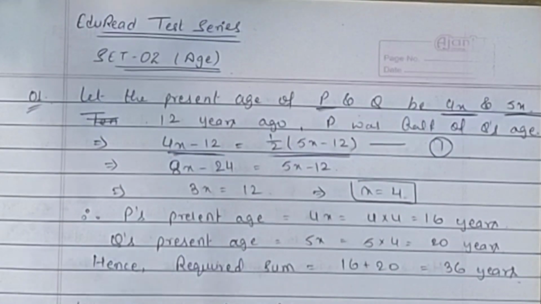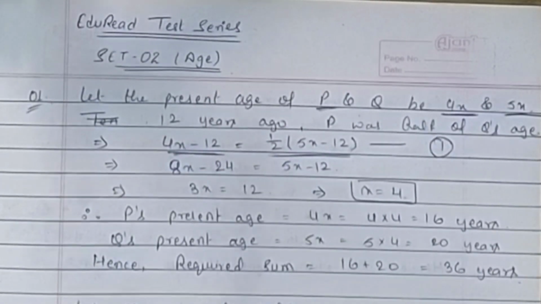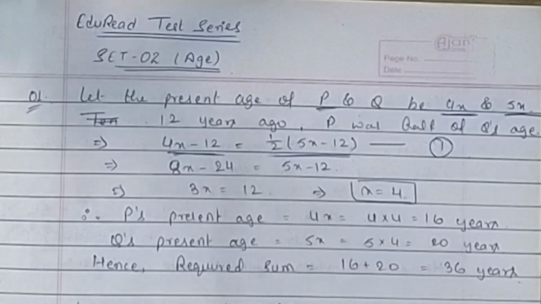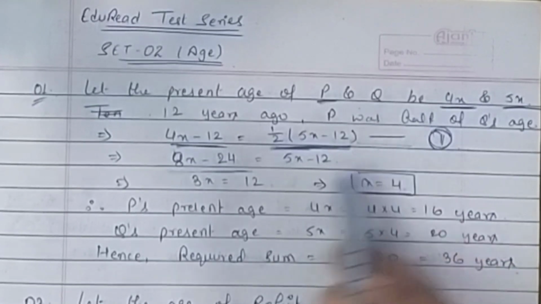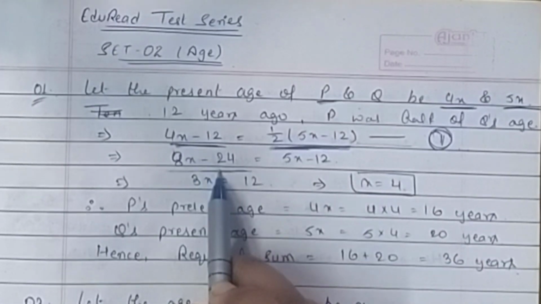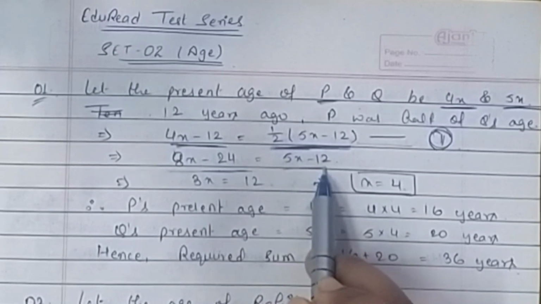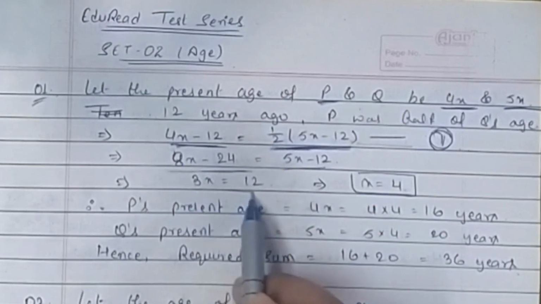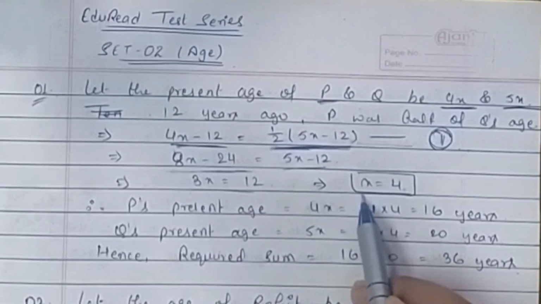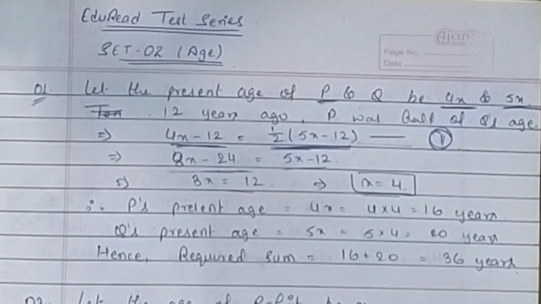Now, as we have formed this equation, we will solve it to find the value of x so that we can find the present ages of P and Q. After solving we will get 8x minus 24 equals 5x minus 12, and when we subtract further we will get 3x equals 12, and hence x equals 4. So now we have got the value of x, which is 4.